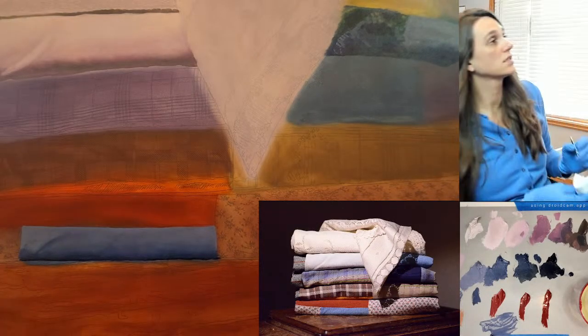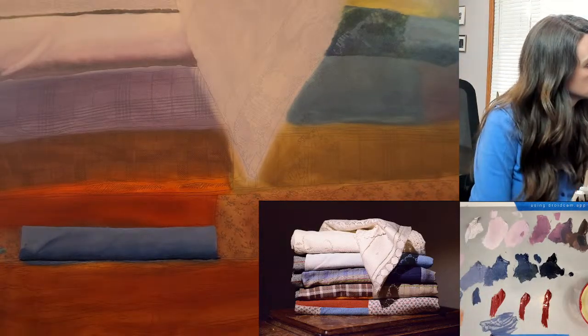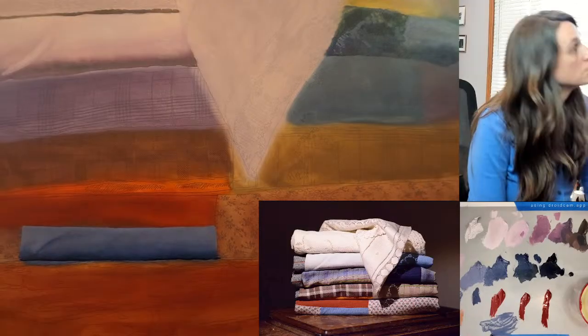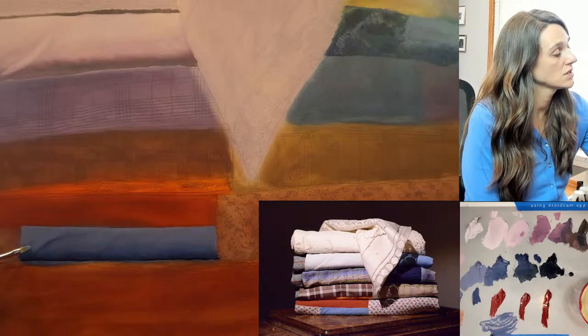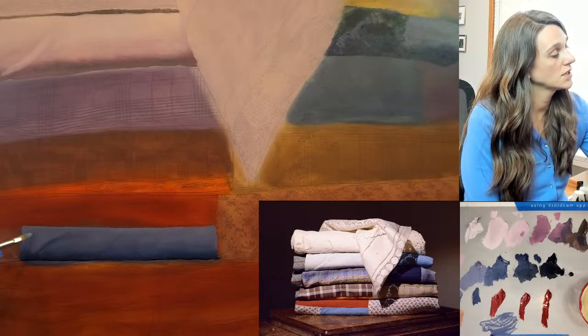Oh my goodness. There's a little bit of an indent. Again, we don't want to get too crazy with it.